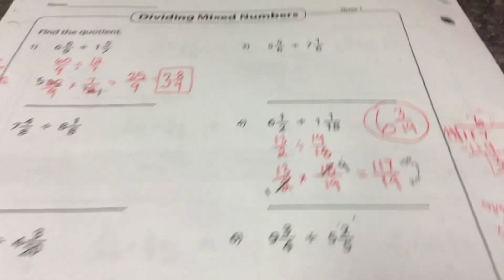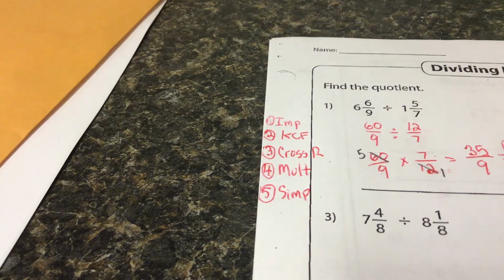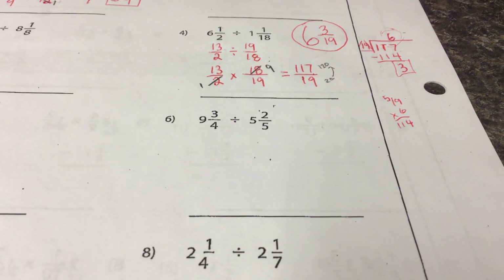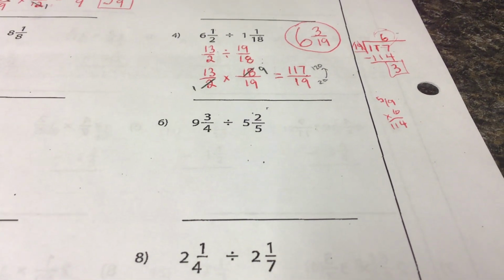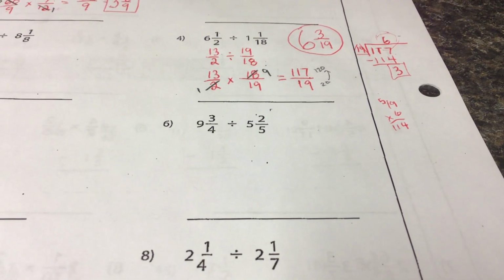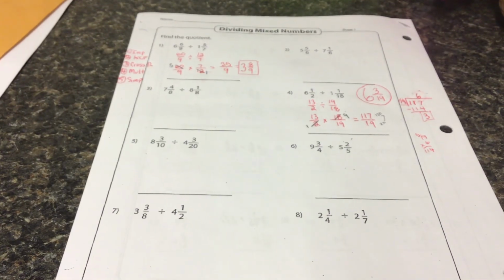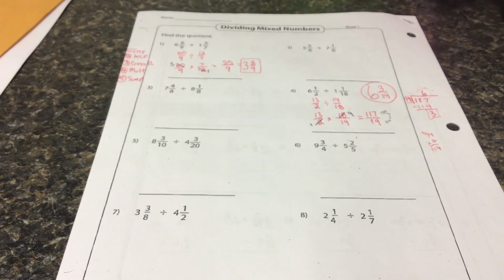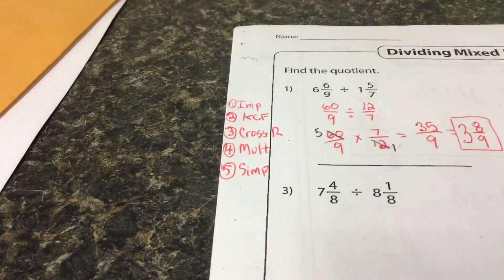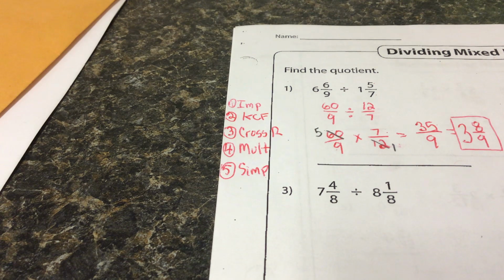So remember your 5 steps. If you keep your 5 steps and you make sure that you do those 5 steps in order, it'll be okay. There is one other problem, which is number 6 on your page, that might be a little bit difficult, but for the most part, if you're doing the steps correctly, then it's going to be easy. Okay? All right, so that is dividing fractions.